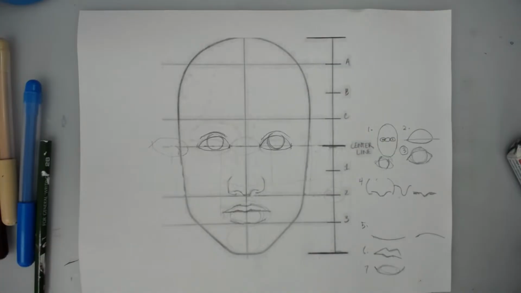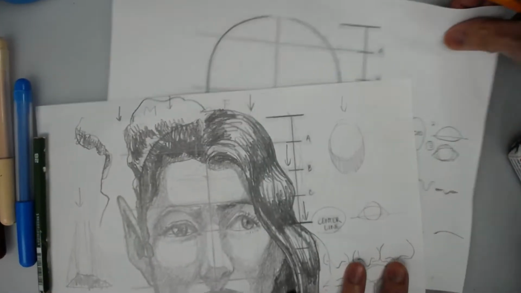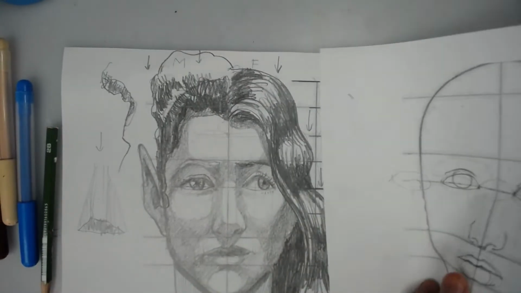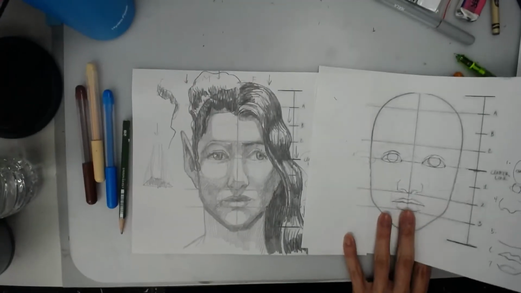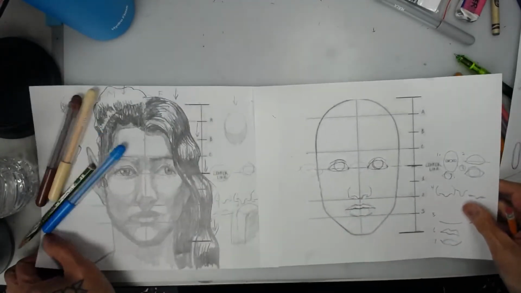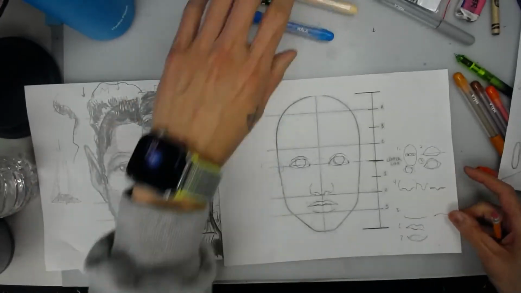Black eye. Trying to remember the other things I taught.